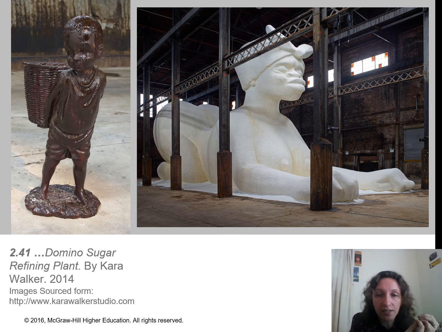Sugar, the refining of sugar, people, workers, and place are all aligning perfectly to make this social statement that's coming from this artwork. It would not be the same if Kara Walker had installed these exact same sculptures in, say, a vacant Kmart.